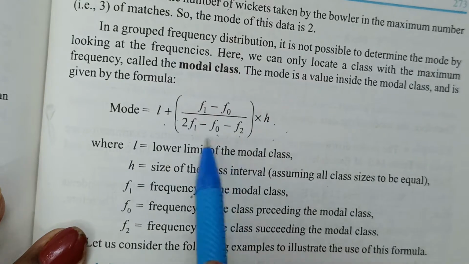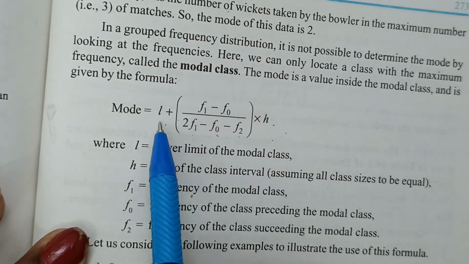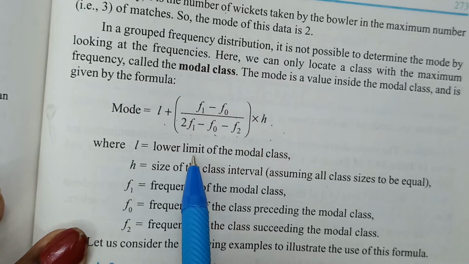What is the meaning of these terms? L is the lower limit of the modal class.